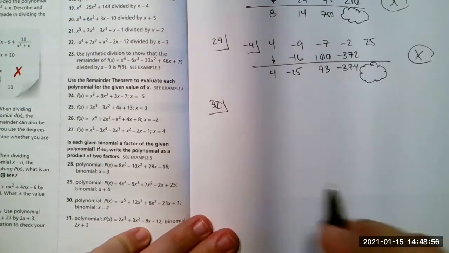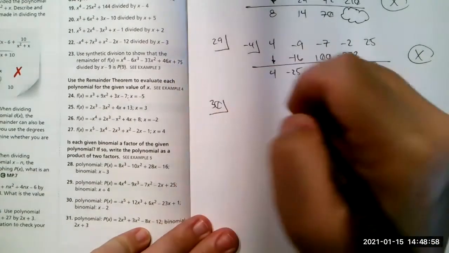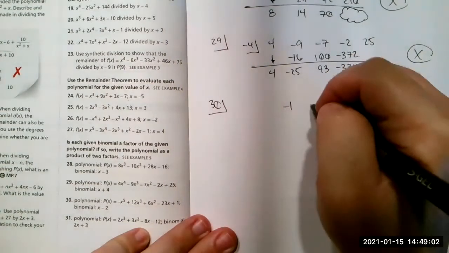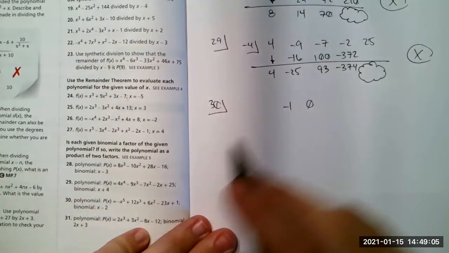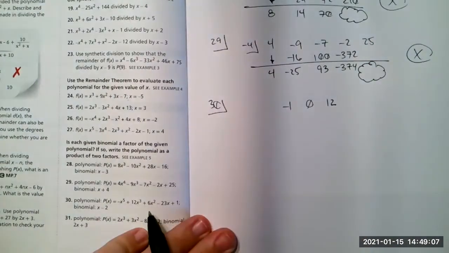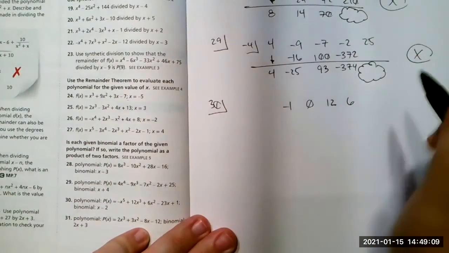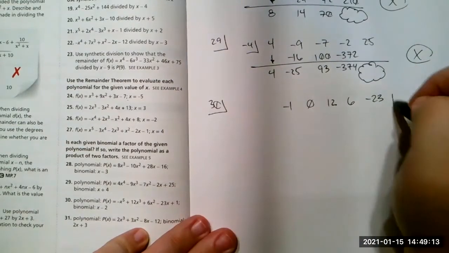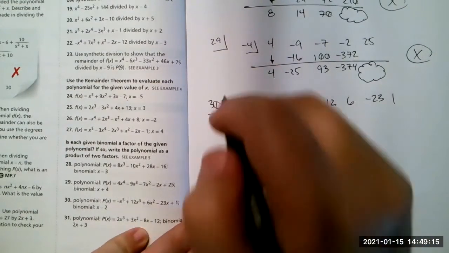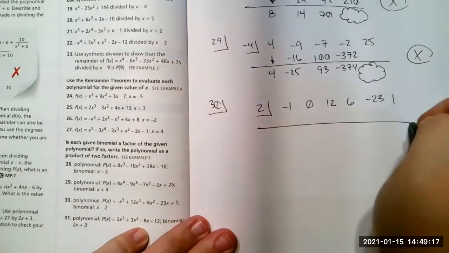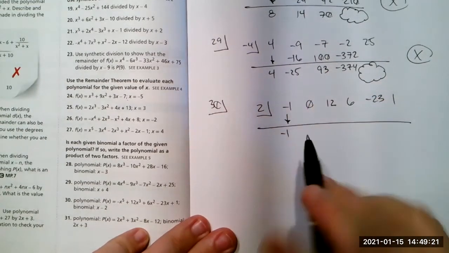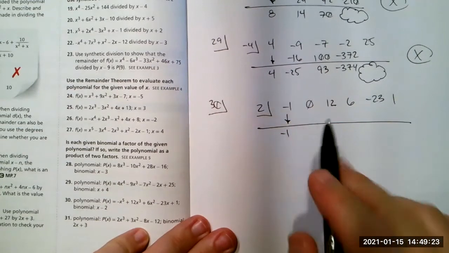Number 30, negative x to the 5th, so negative 1. I'm missing an x to the 4th, so I have to have a 0 there. 12x cubed, 6x squared, negative 23x, 1. I'm dividing by x minus 2, so that synthetic division is going to be a positive 2. Bring down that leading coefficient, and then start multiplying and adding.